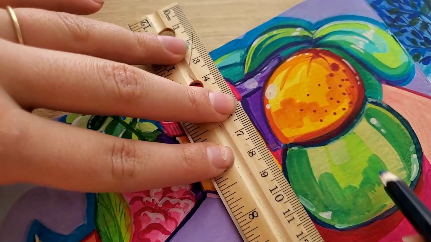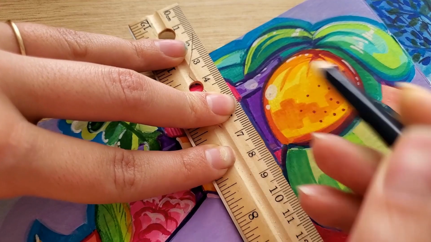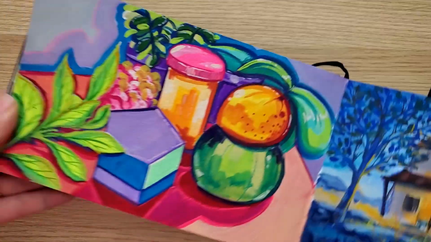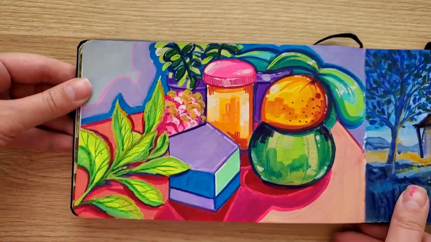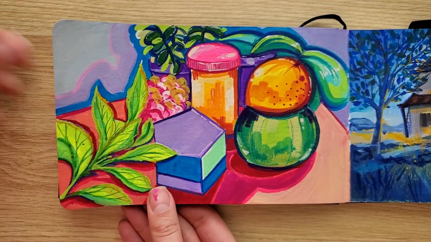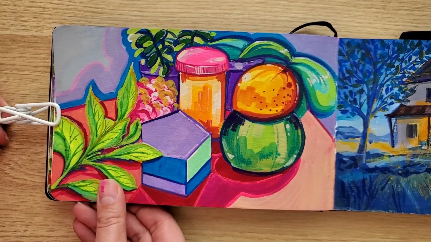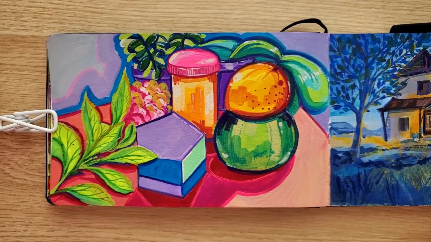But we're not done yet. We have some tiny details to add. For the details, I used very light colors, mostly white, to make my objects shiny, if you know what I mean. And now we are finally done. This is the final result. I hope you like it. I like it a lot.